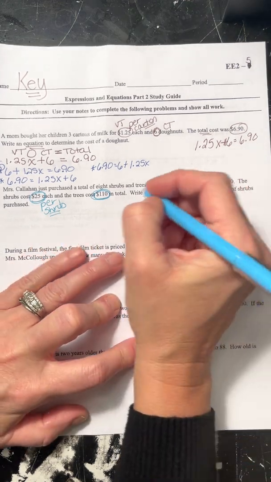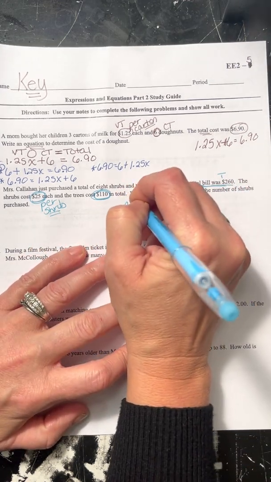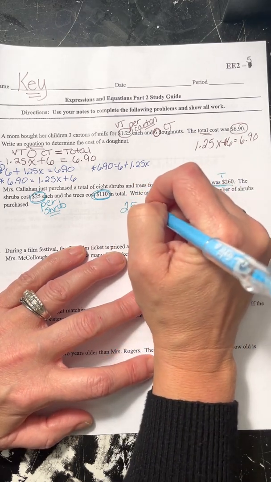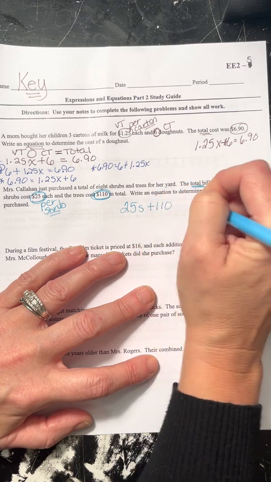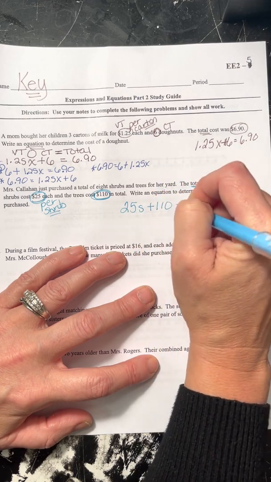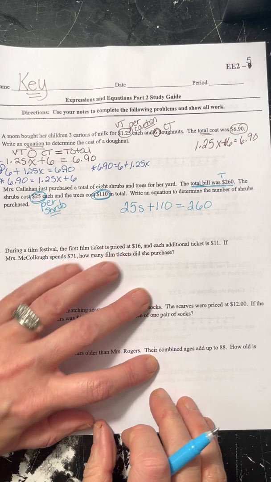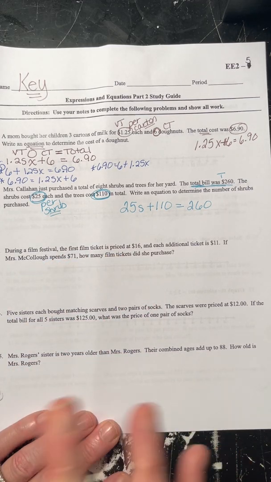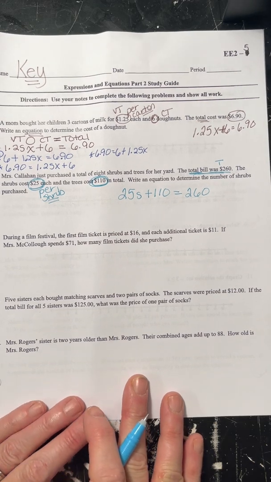So what do we have? We want a variable term of 25S for shrubs, or you can use X, plus the trees, and all of that equaled $260. I'm not going to write the equivalent expressions for all of these. I just need you to know the different ways that those could be written.